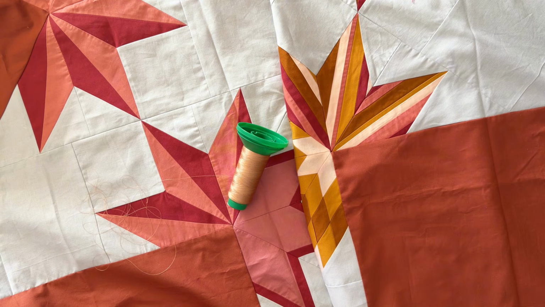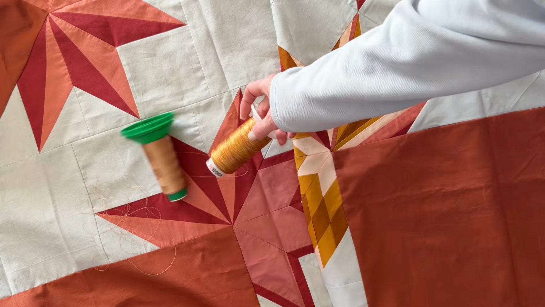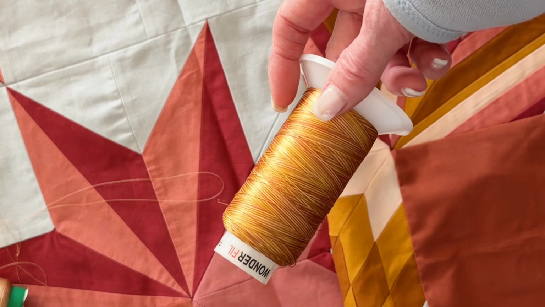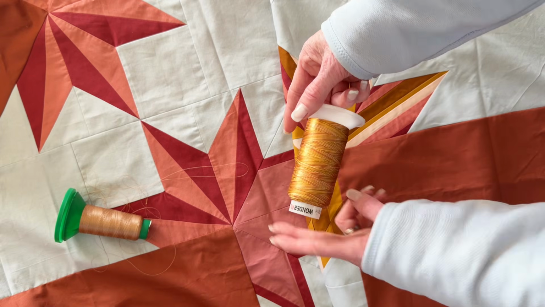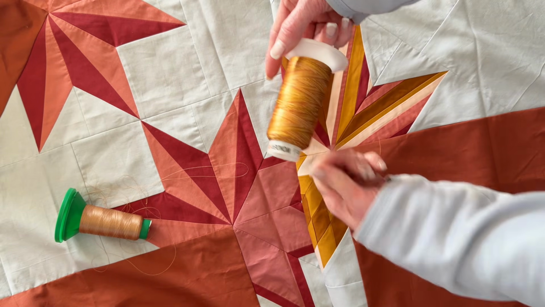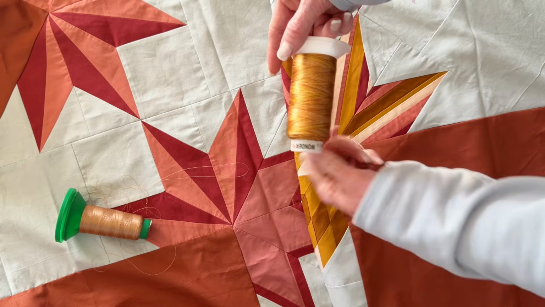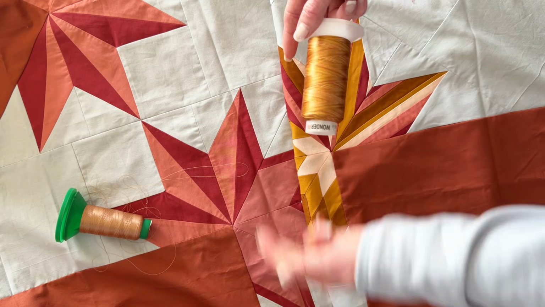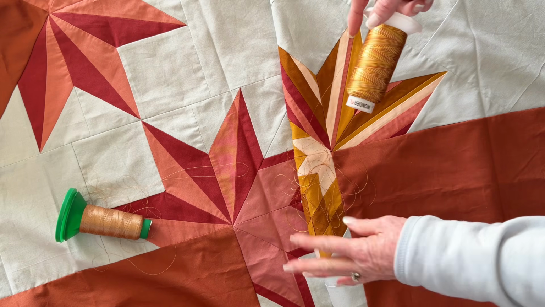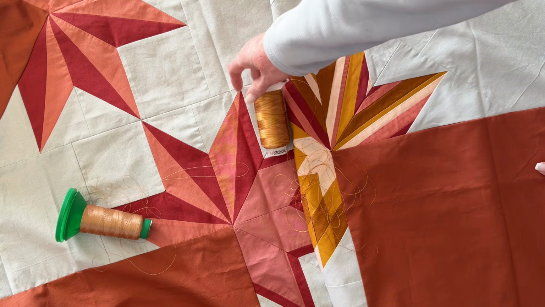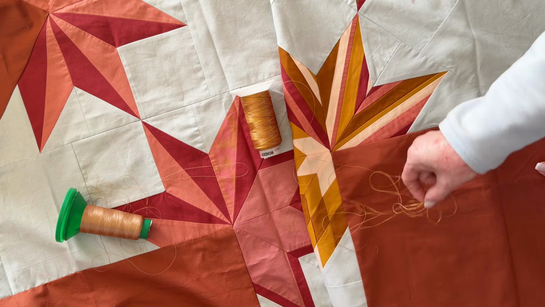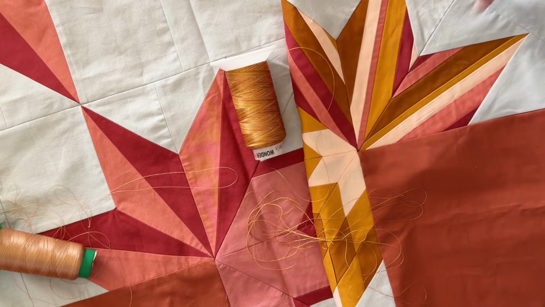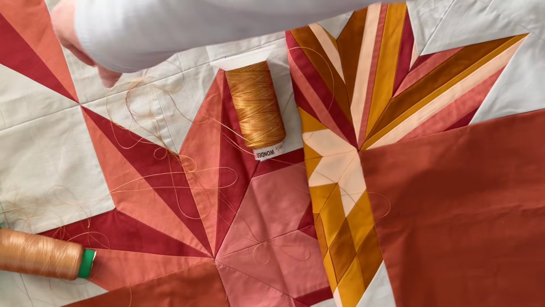There's an interloper. On my shelf, I have this single cone of variegated thread in various shades of golds and coppers. It's like it was made for this quilt. Those of you who know me know I am typically not a fan of variegated threads when they have multiple colors in them and they're used on multiple colors of fabric. To my eye, it looks like the quilting stops and starts. But in the case of this variegated spool, it just has subtle tones and shades of golds and coppers.